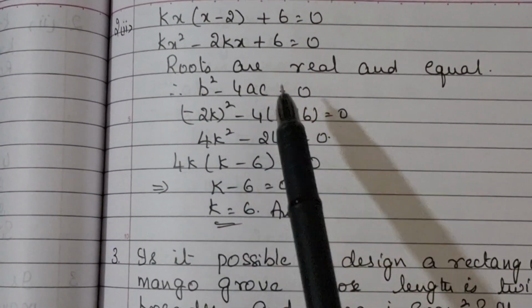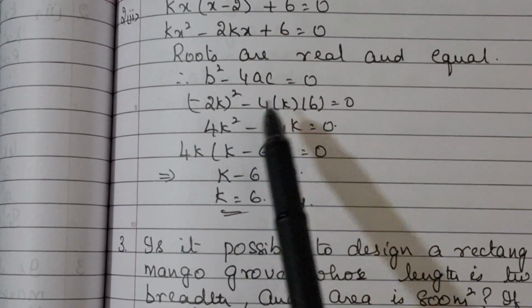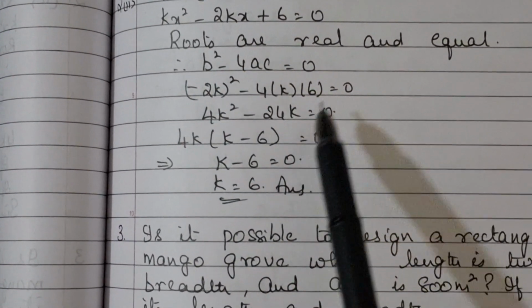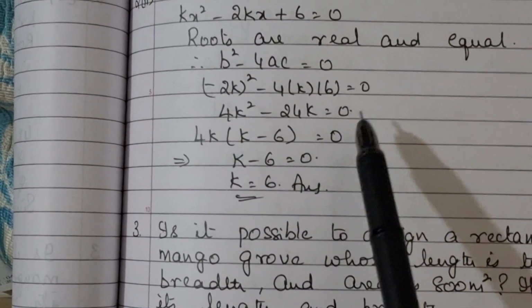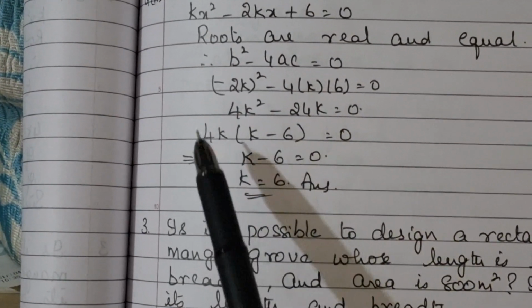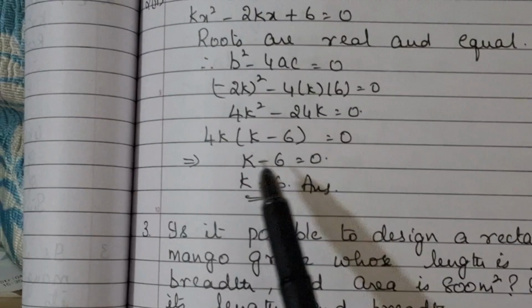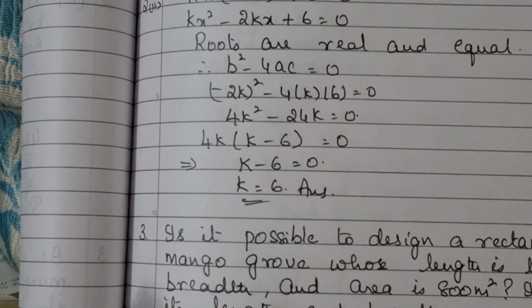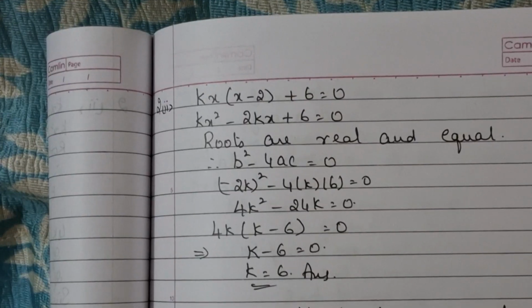That means b² − 4ac is 0. b is −2k, whole squared, minus 4 into a is k into 6 is 0. 4k² − 24k = 0. 4k I have taken as common. 4k(k − 6) = 0. So k − 6 is 0, so k is equal to 6. So please note it down. This is second problem, second bit.